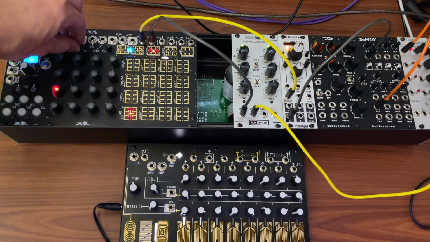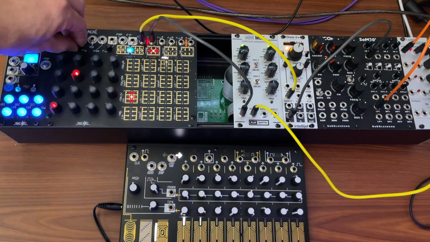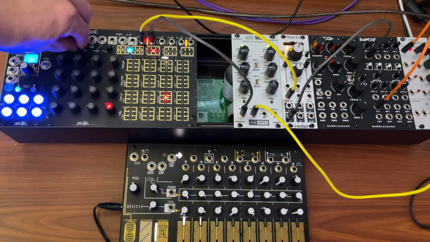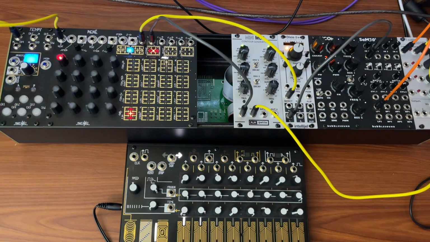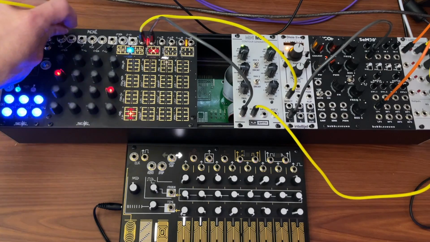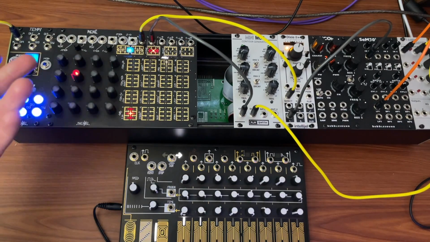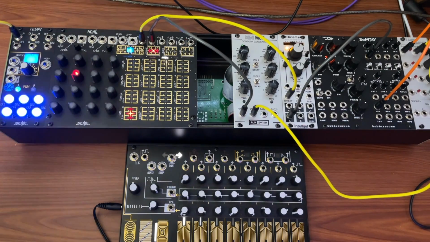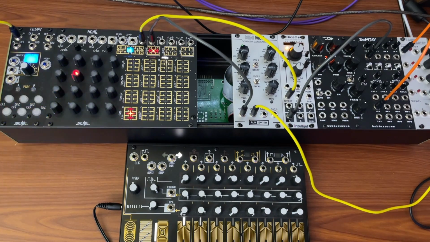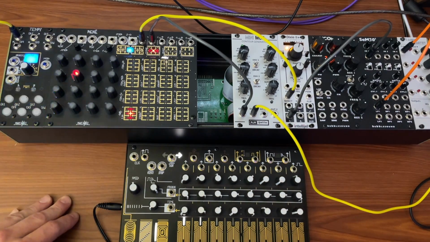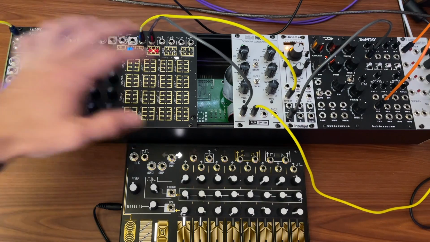As I turn this knob, you will see that it's paging through all the different snake settings. So a potential use for this is, again, random voltage is pretty cool here because you can have unexpected variations in your melody. And this is what the René excels at, these unexpected variations.